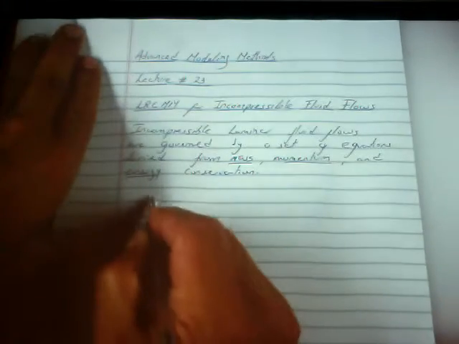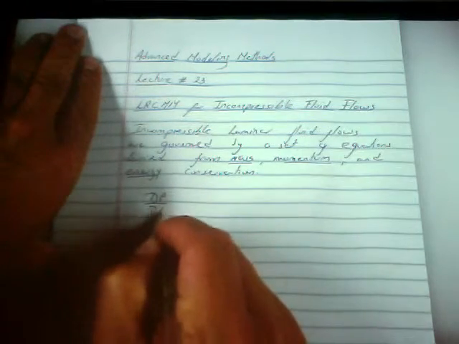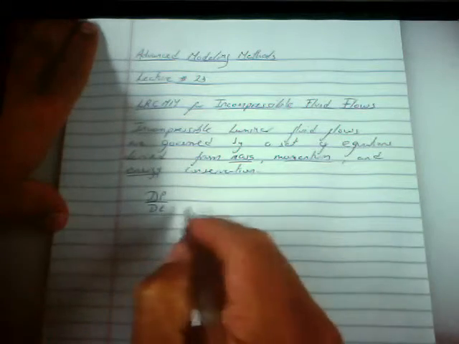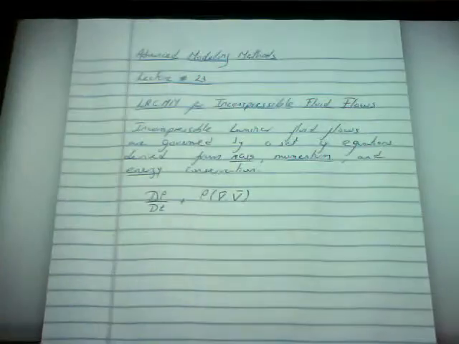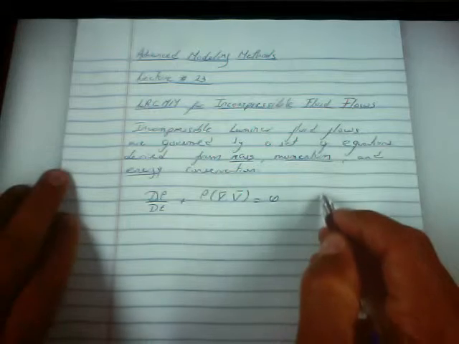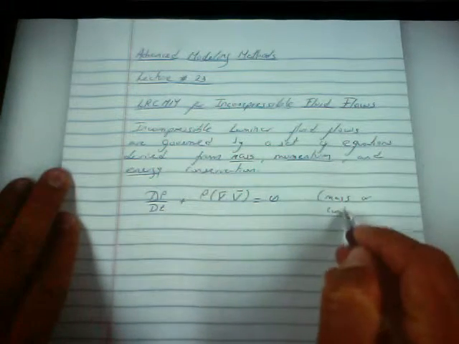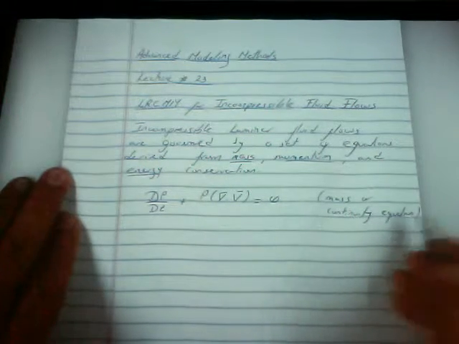The first equation, derived from the conservation of mass, is Dρ/Dt, and notice that big D here means substantial or substantive derivative, plus ρ del dot V is equal to 0. So that's the mass or continuity equation. It's called the continuity equation. It's derived from conservation of mass.